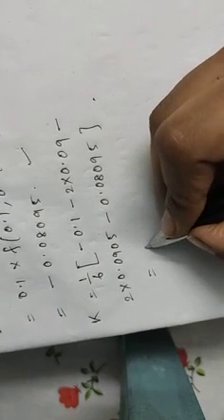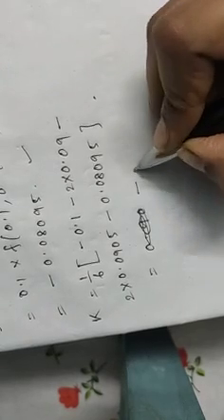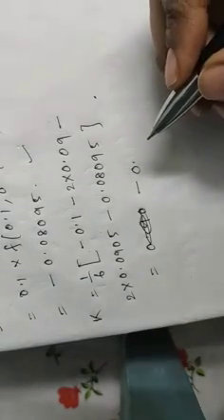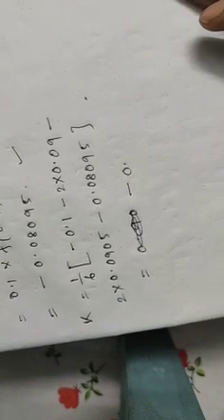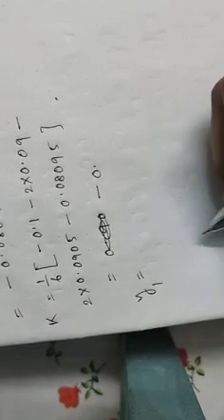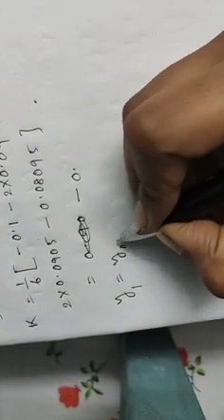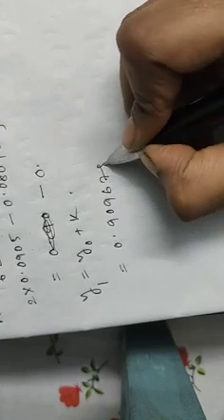So the result is minus 0... This is our first approximation, y1.